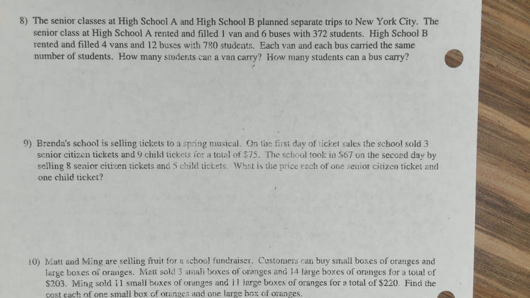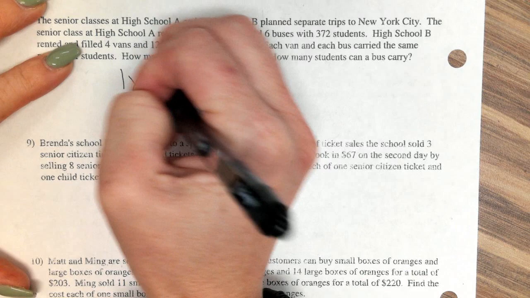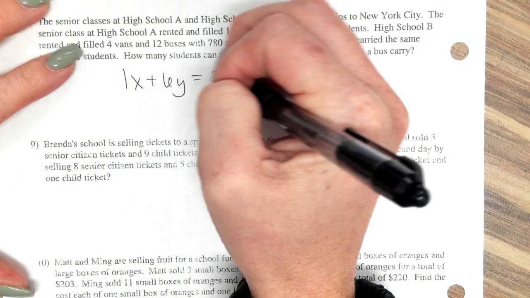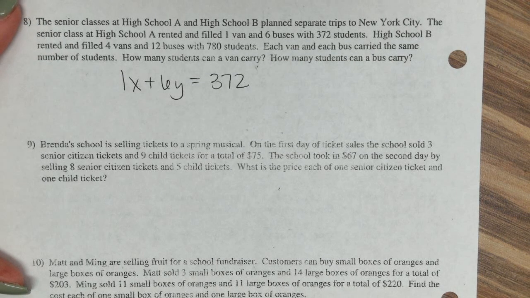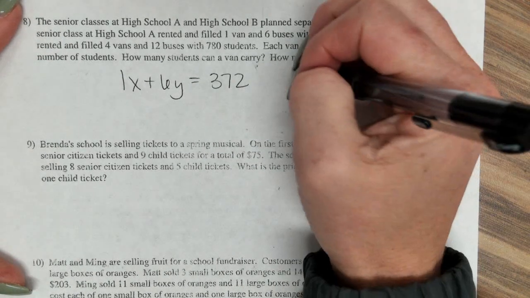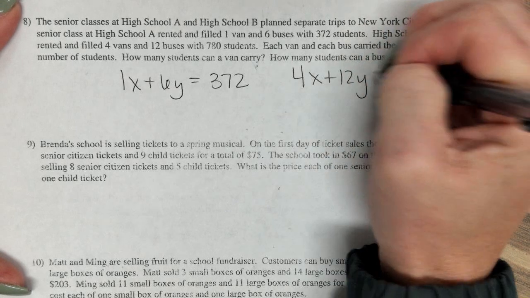Standard or slope-intercept? Standard. Very good. Somebody I haven't heard from is going to set up High School A for me. 1x plus 6y equals 73. Perfect. Somebody else I haven't heard from, set up B. 4x plus y equals 10. Perfect.